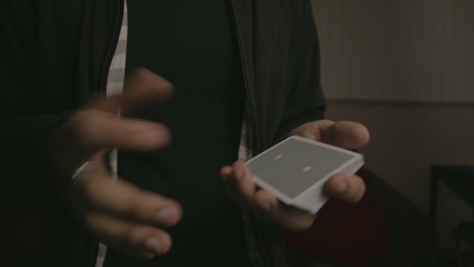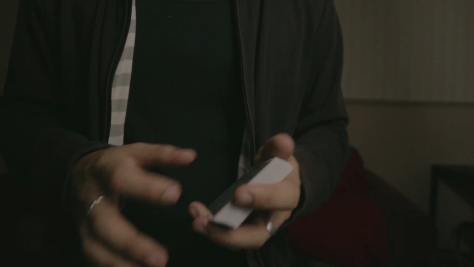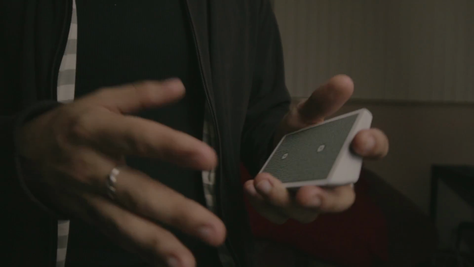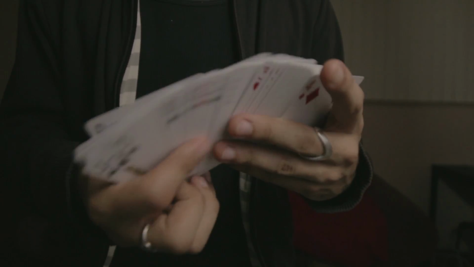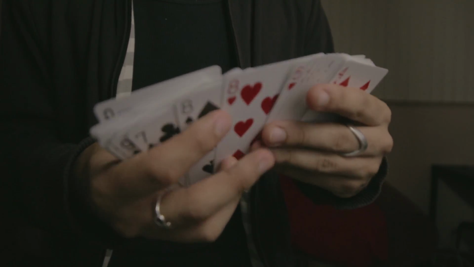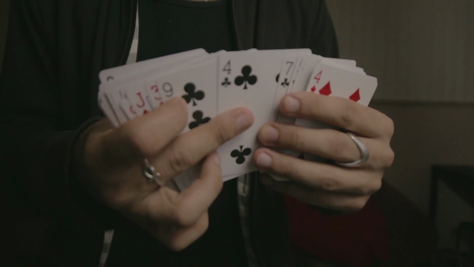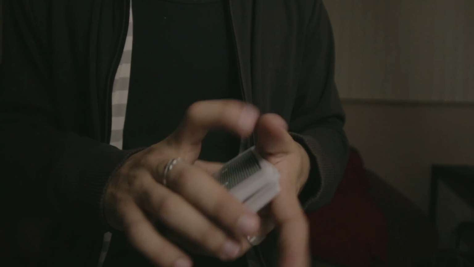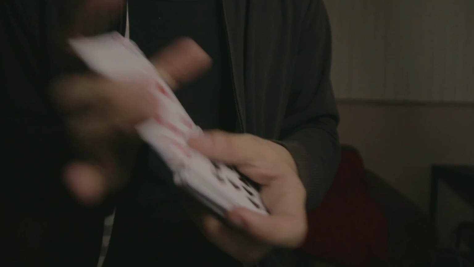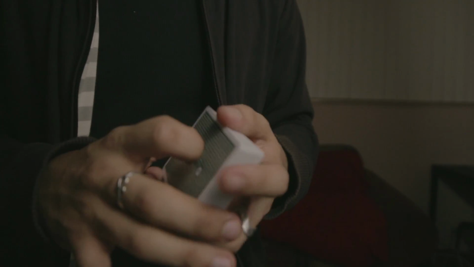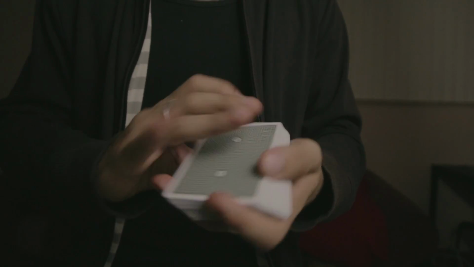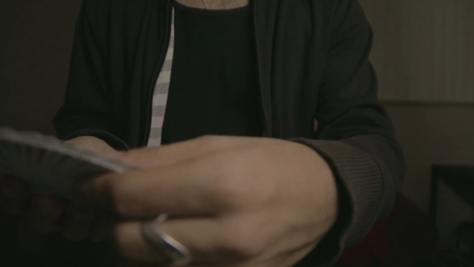So let me give you an example of a little trick that I might do when a spectator's marking a card. I might turn to another participant and spread the cards towards them like this and ask them to call stop anytime they want. So let's say the spectator calls stop over here on the 4 of clubs. Of course, this card is shuffled into the deck and lost as best you can. And now you're going to fan the cards out towards yourself and turn to another participant. You're going to spread these cards out very nicely and evenly.